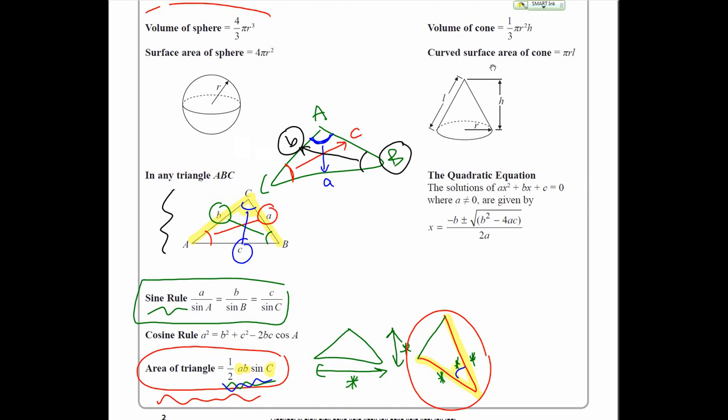Okay? So if I label it, this was base and height for the traditional formula. This is a, this is C, should be a lowercase a really for length, this is b. Okay, so let's go back to our page. The sine rule is going to be a over sine A equals b over sine B equals c over sine C.